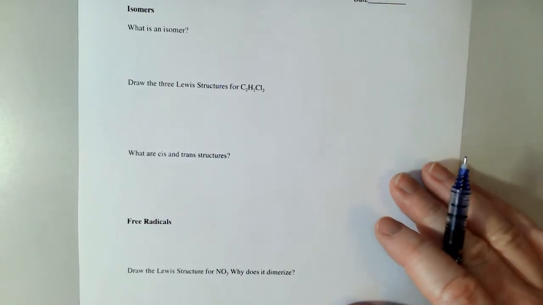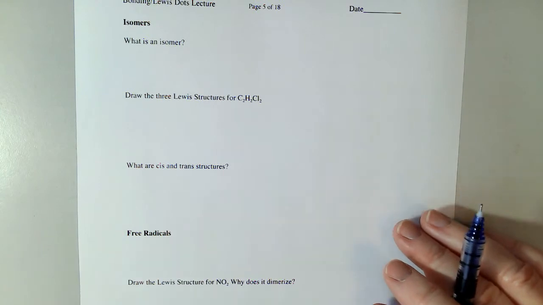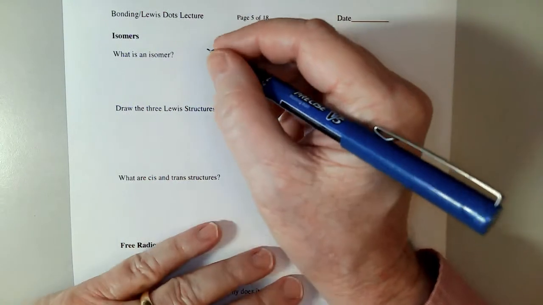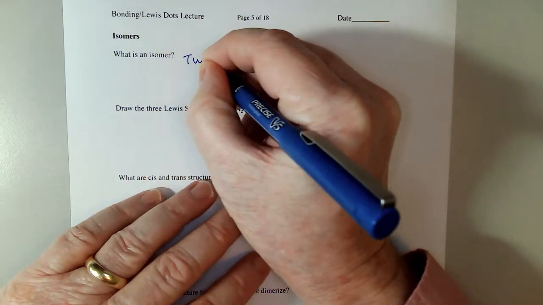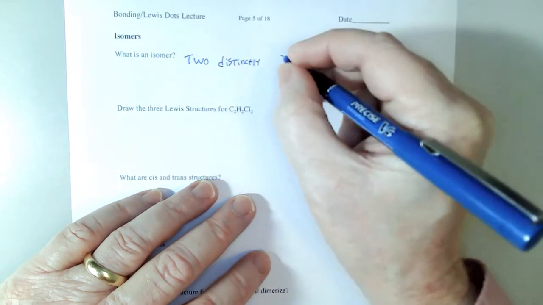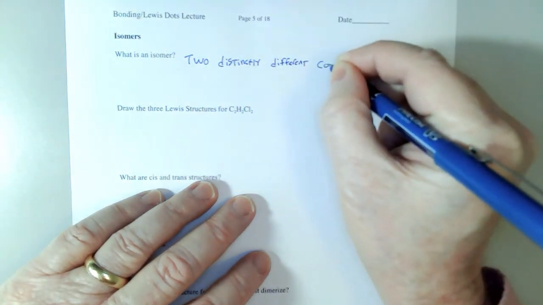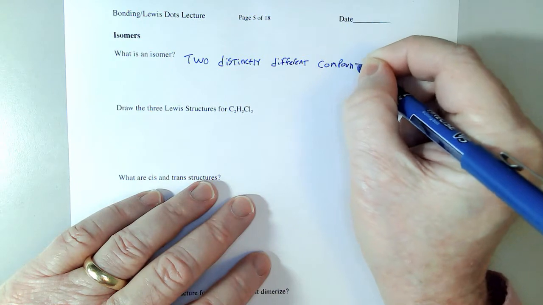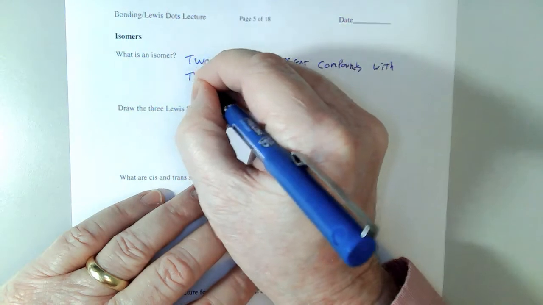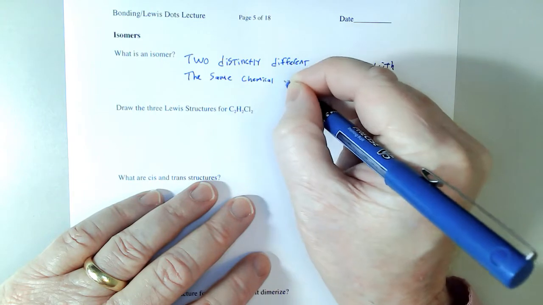We're going to be talking about isomers here. Okay? Now, iso is a prefix we know means equal or the same or something along those lines. So what we have here are 2 distinctly different compounds with the same chemical formula.